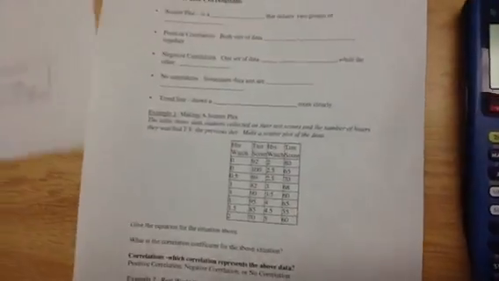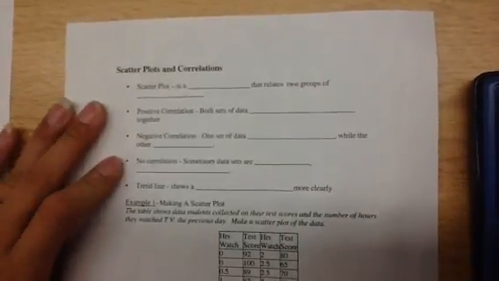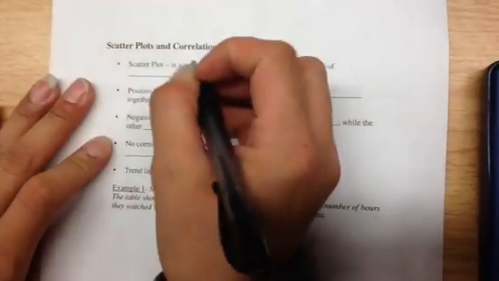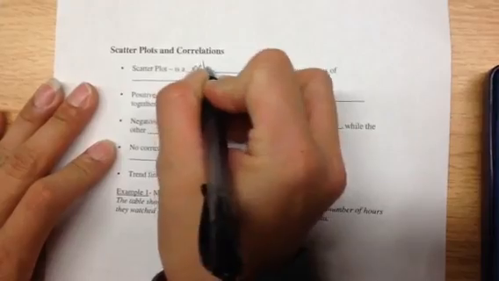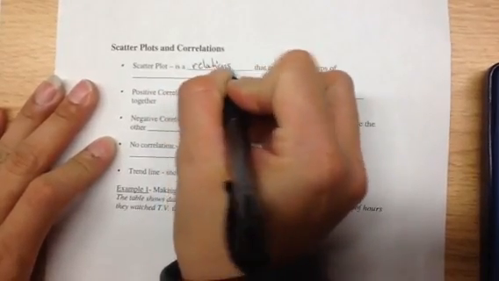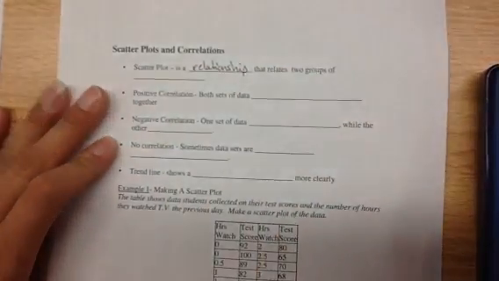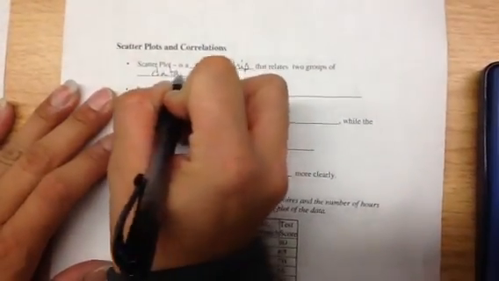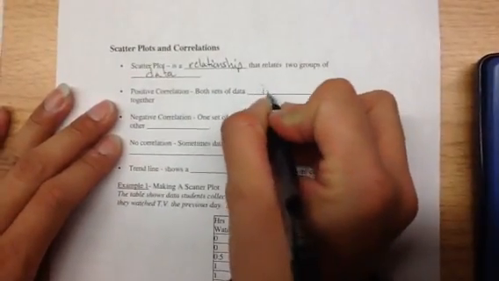So going on to page 2. The scatter plot is going to be a relationship between two groups of data, and with a positive correlation, both of the data sets are going to increase, which I'm sure makes sense to you guys after you've looked at some of these already.